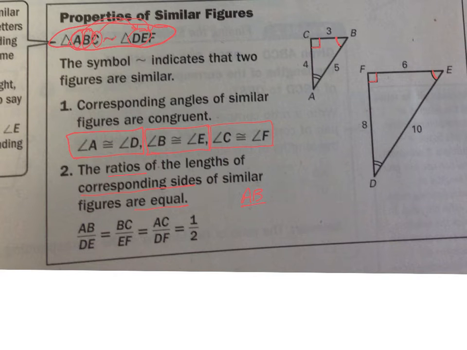AB over its corresponding side, which in the order is DE, is going to equal, look at where BC sits. You've got to be consistent. If I start with the little one, big over little has to equal big over little. So BC over its corresponding side EF has to equal, remember, little over big has to equal little over big. So AC over DF. That is true with any similar set of polygons.